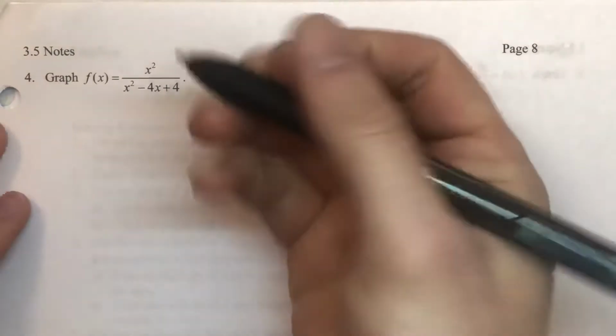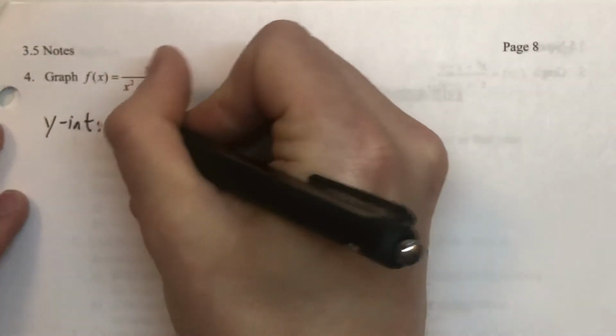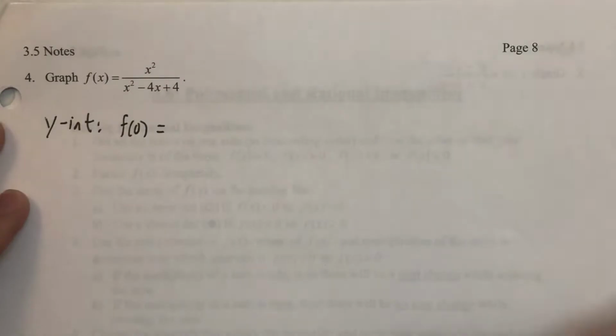All right, on to our next example. Somehow it's a numbered example form, not sure why. So again, just the exact same steps as the one before. We'll start with our y-intercept, which is plugging in 0 for x into the function.